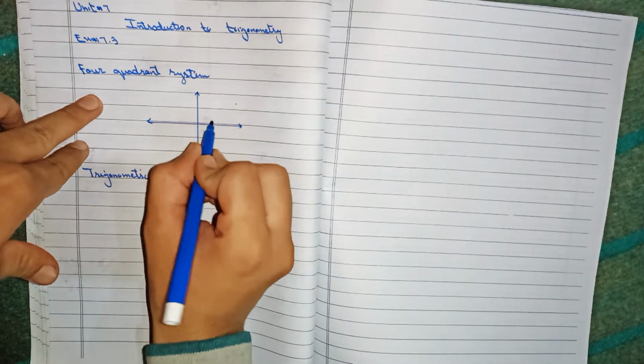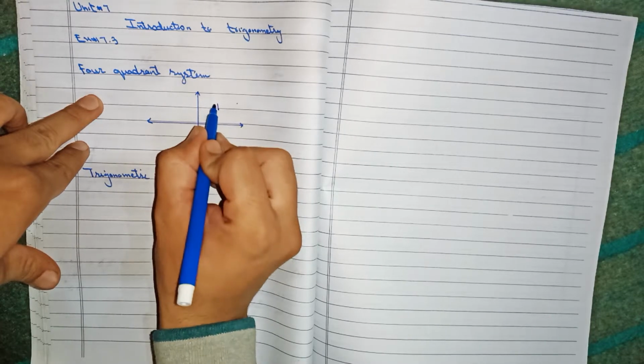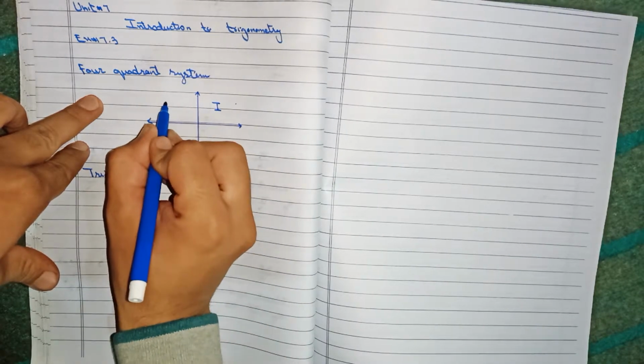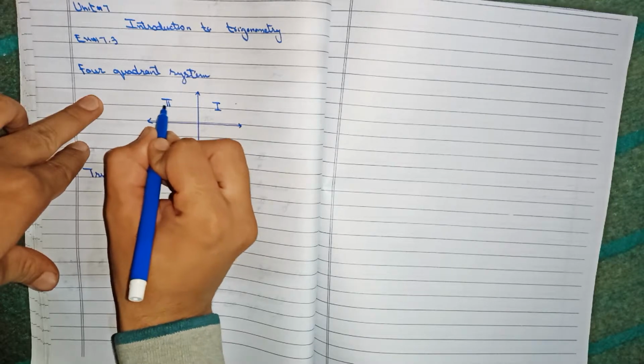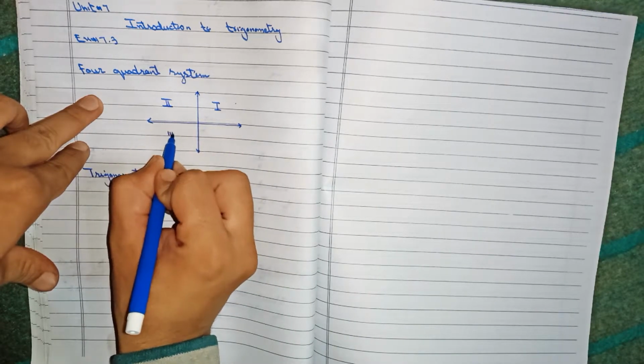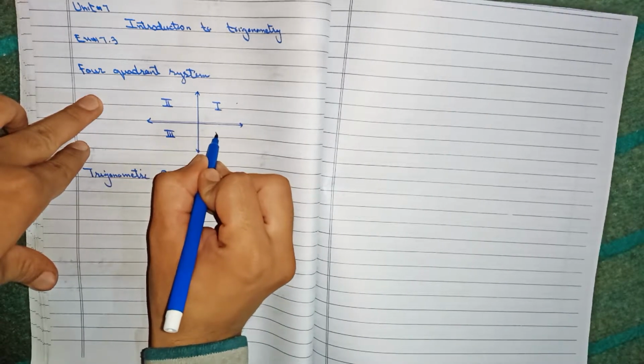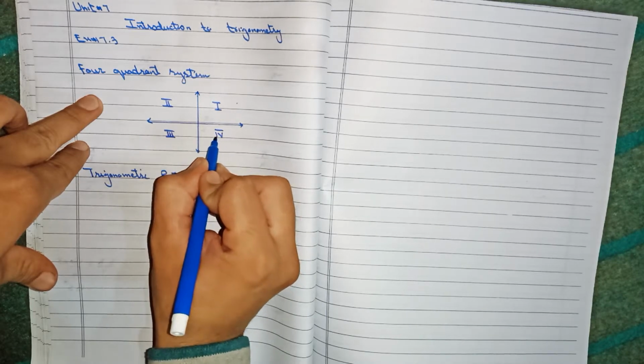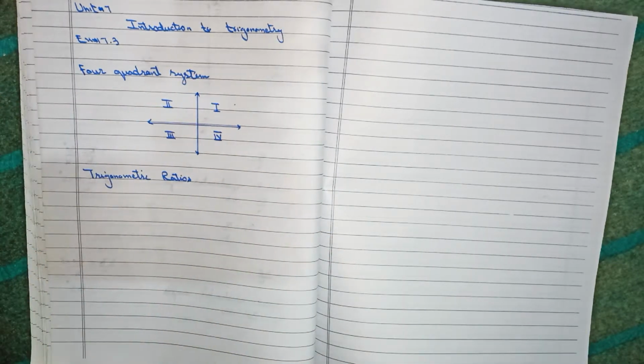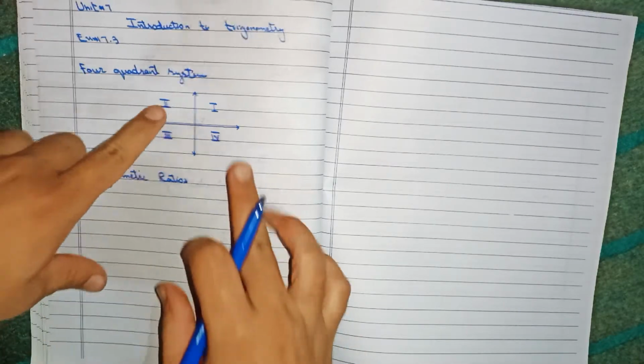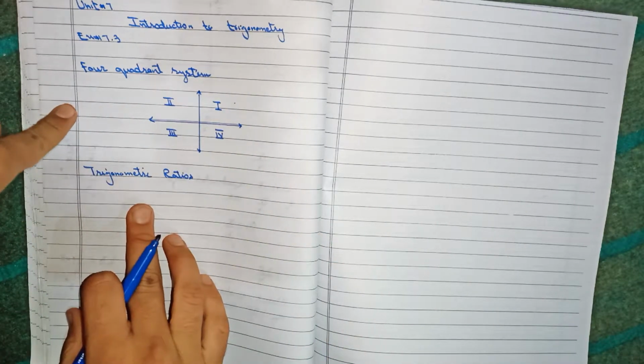But first, the 4 quadrant system: first, second, third and fourth. They are the 4 quadrants. And what the trigonometric ratios are is our next topic now.